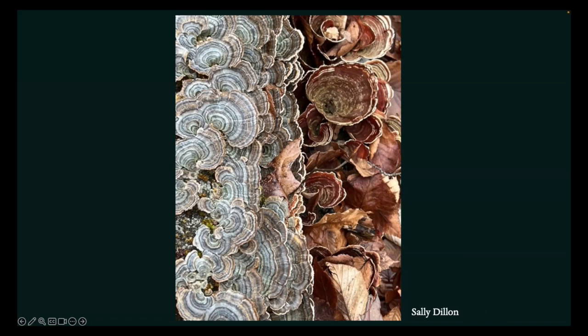Are the ones on the right the same species as the one on the left? Nope, they're a different polypore, so you're getting two different ones here. And I can't tell if the ones on the right are growing out of the ground or not. I'm seeing leaves down there with them. So certainly the one on the left, the turkey tail, is definitely growing on wood. I'm not sure what the one on the right is growing on, if it's on wood or not. Yeah, I don't remember. If it was on wood, it was lying on the ground.